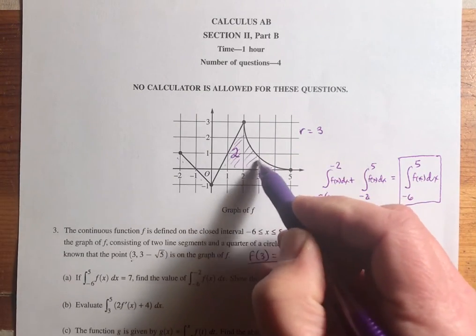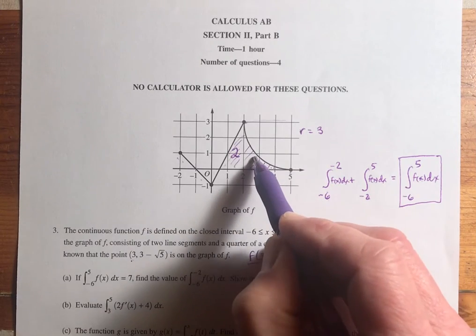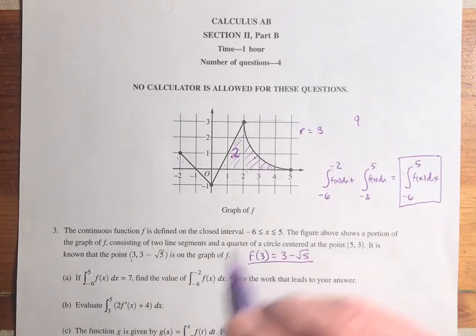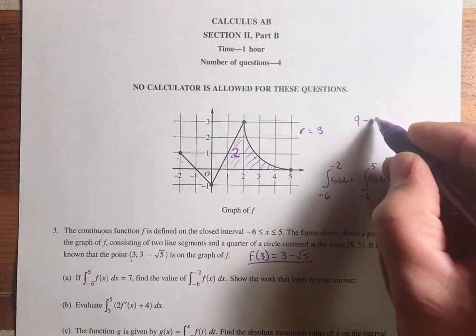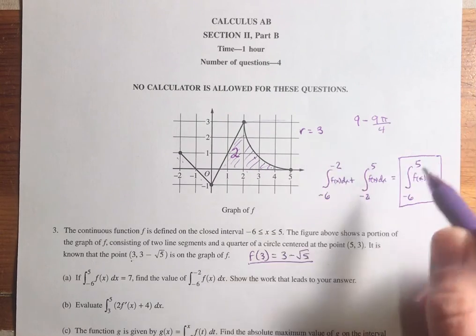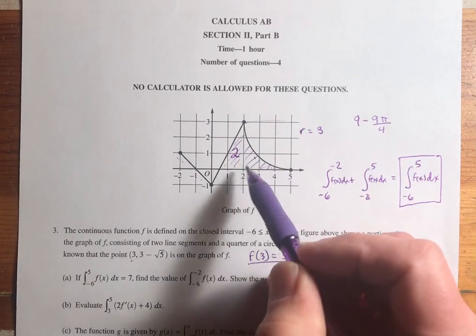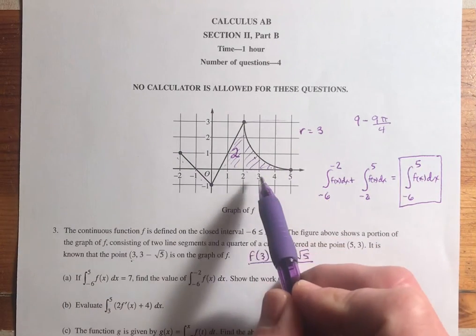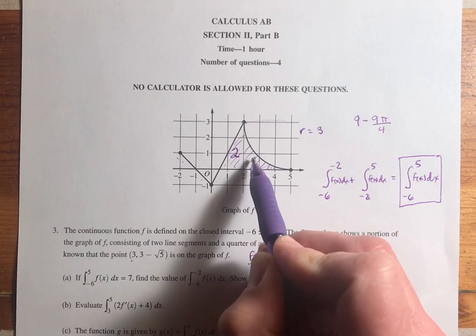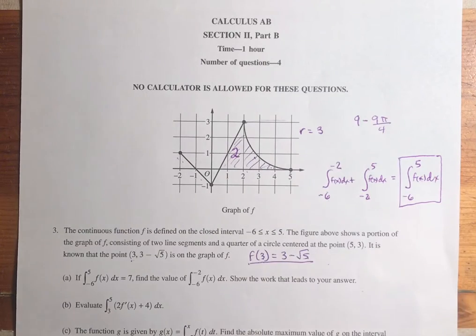And then the area underneath this curve is a square minus a quarter circle. Now the square will be 9, and then a quarter of the circle will be 9 pi over 4 because of the 3 squared here. So we have the value of the integral as 2 plus this 9 minus 9 pi over 4.